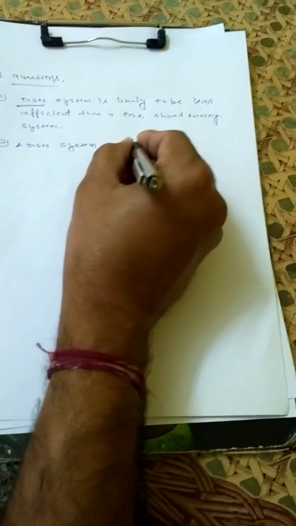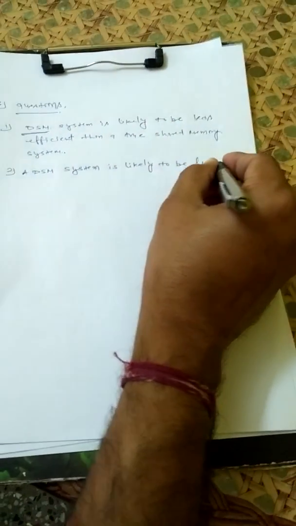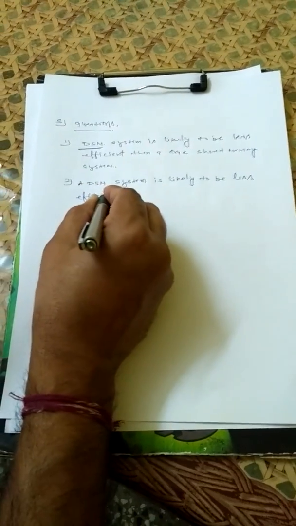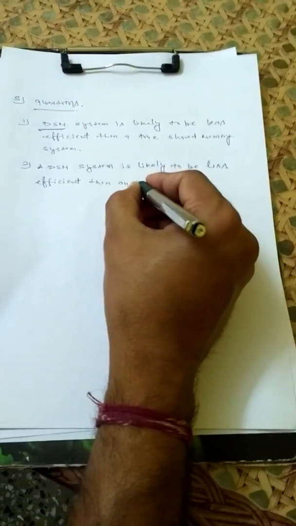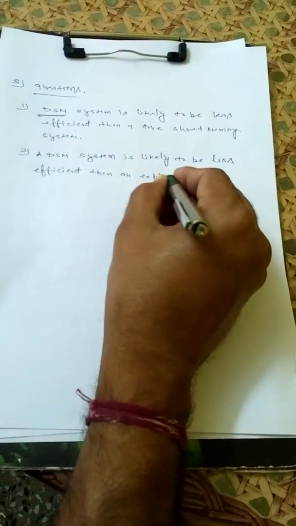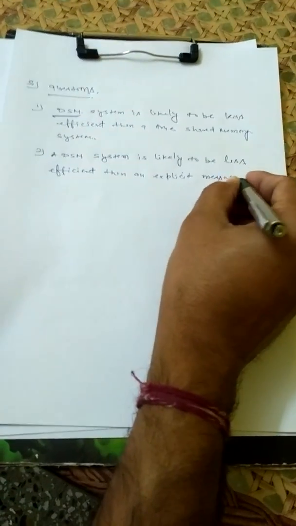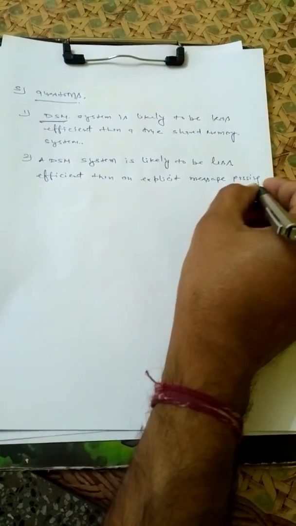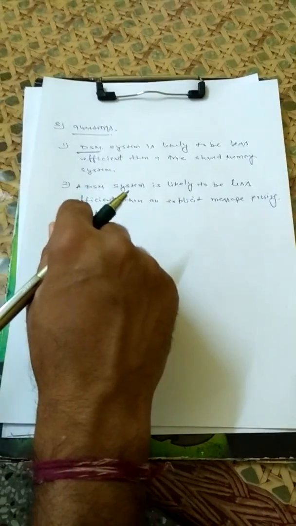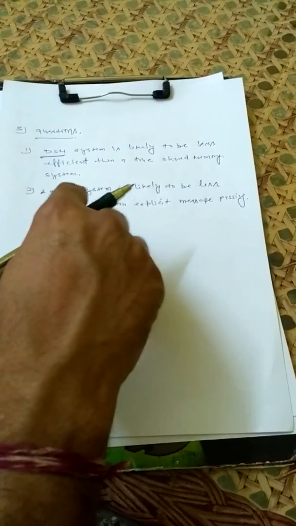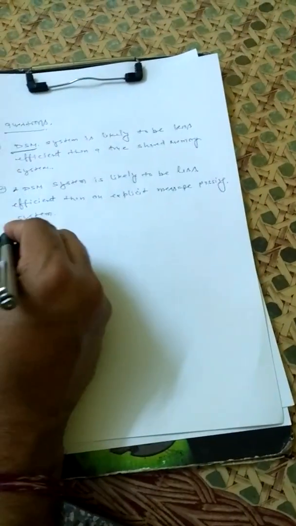The second question is: is a DSM system likely to be less efficient than an explicit message passing system? So it is the second question. Programmers or students wonder whether a DSM system is likely to be less efficient than an explicit message passing system.